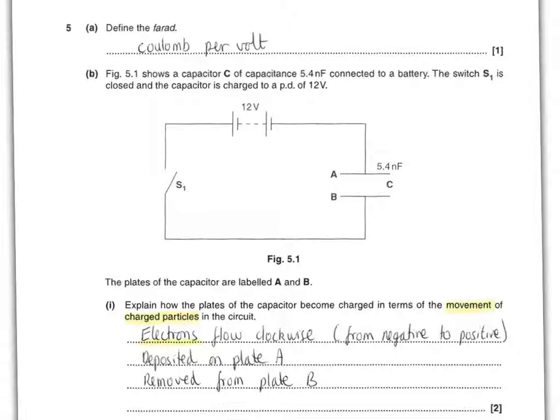We need to identify what they are. They are electrons. We also need to identify the direction in which they move. So they flow clockwise or from negative to positive. However, we need to be aware that they don't cross the gap in the capacitor between the plates. Instead, they're deposited on A and they are removed from B.